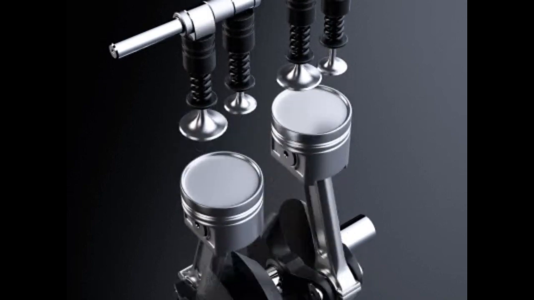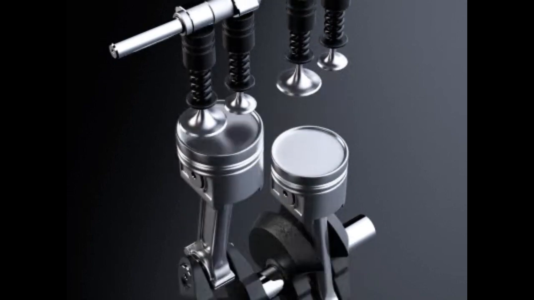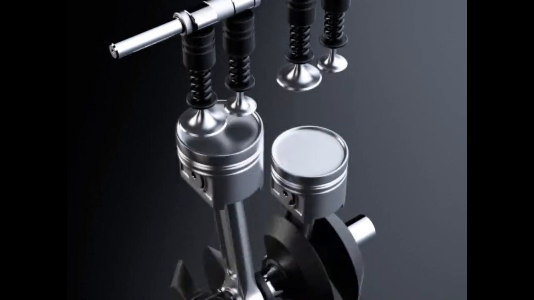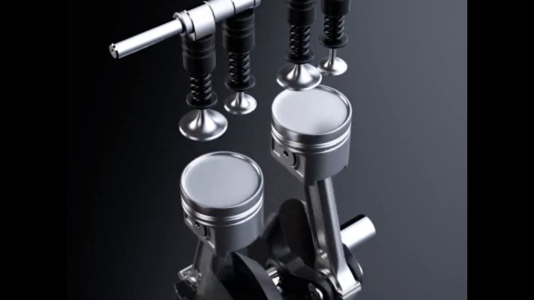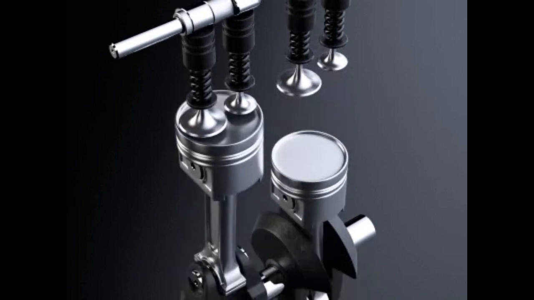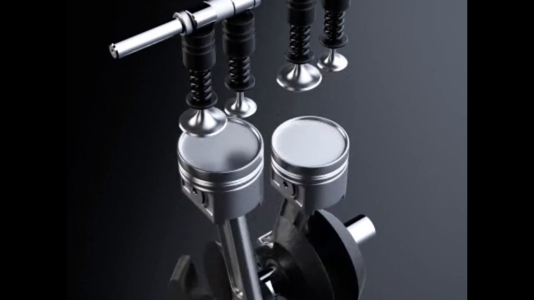The disadvantages of single overhead camshaft are: the camshaft is placed in the head, denying the spark plug its ideal location. Single overhead camshaft engines have less control over valve timing compared to DOHC. In the SOHC, a single camshaft is controlling both the intake and exhaust, thus this engine gains heat faster than a dual overhead camshaft.